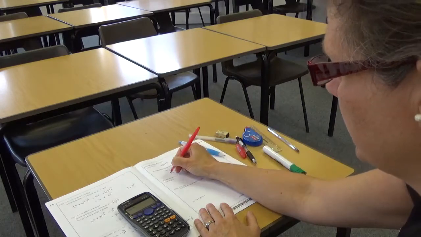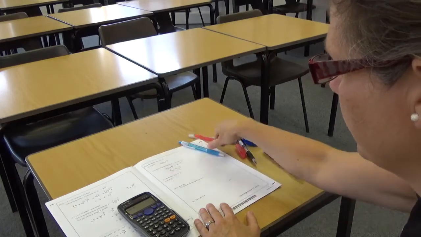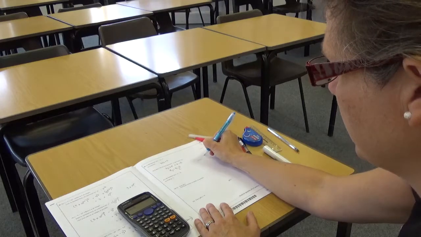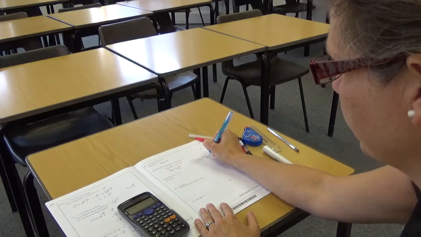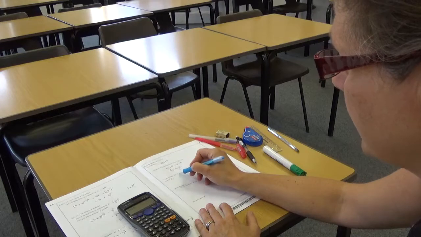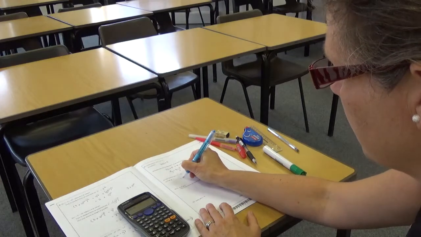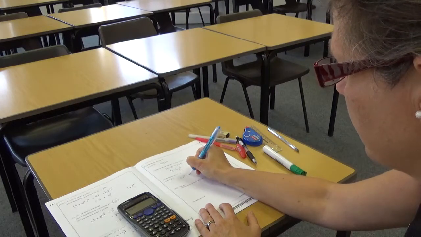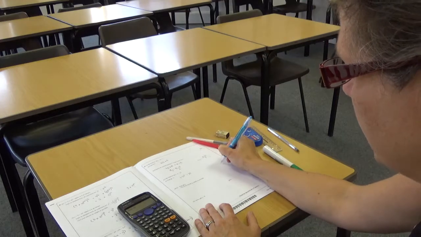Opposite of multiply by 2 is to divide by 2. So the inverse is x subtract 5 all over 2. g of negative 3, put negative 3 in place of x, gives me an answer of negative 16.